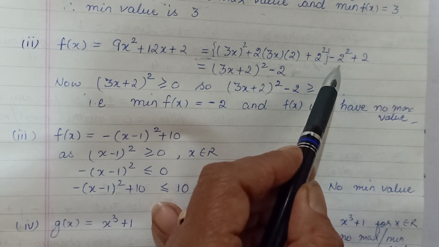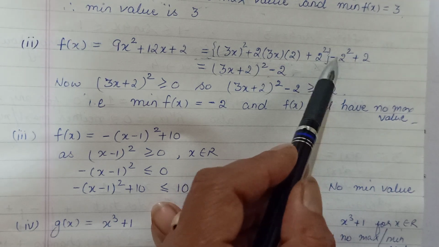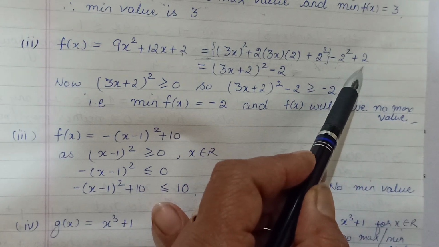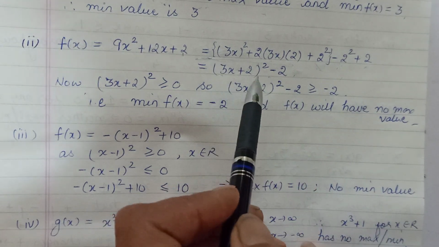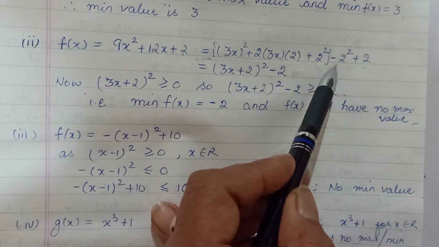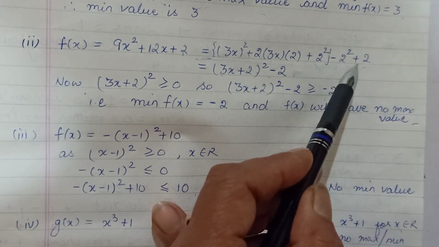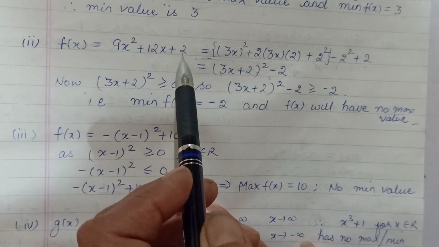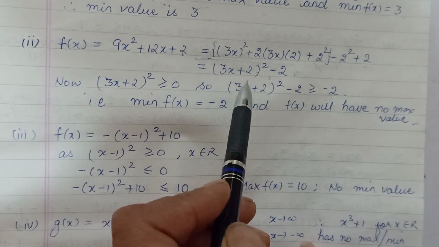So we have minus 2 square as well for balancing. Okay, and then this plus 2 was already there, right? So this whole becomes 3x plus 2 whole square, and minus 4 plus 2 gives you minus 2. Right. So this given expression in the changed form is equivalent to this.